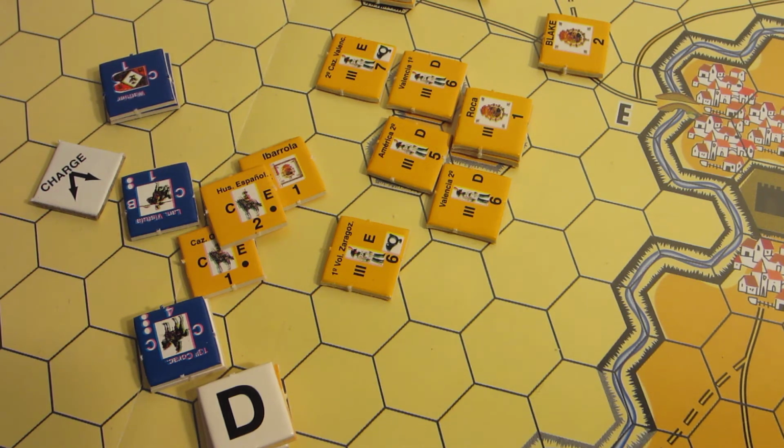Alright, Shadow of the Eagle, Alcaniz, 1809, from the Shadow of the Eagle series. Let's do another shock attack here on the Spanish left. So Ibarola's light cavalry here is being hit by Vatier's light French cavalry here. Okay, so we know it's going to be double. Well, I guess what order do we do this in?